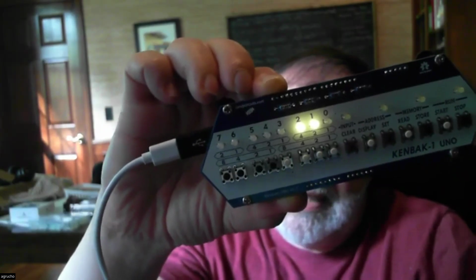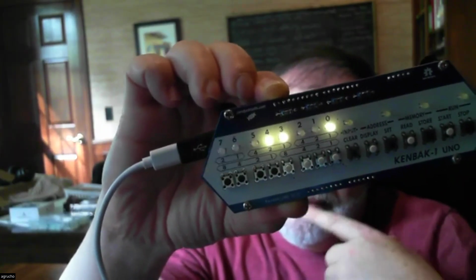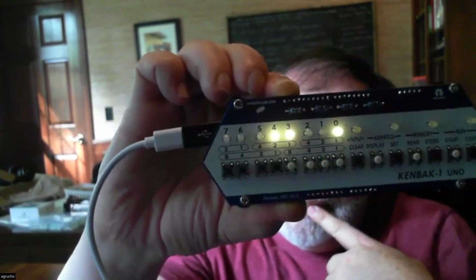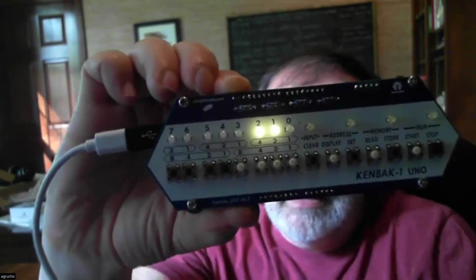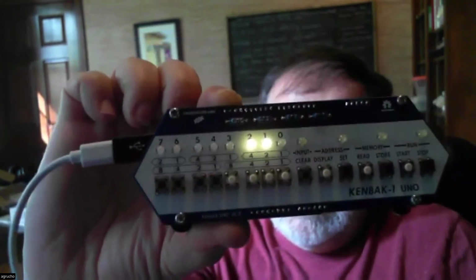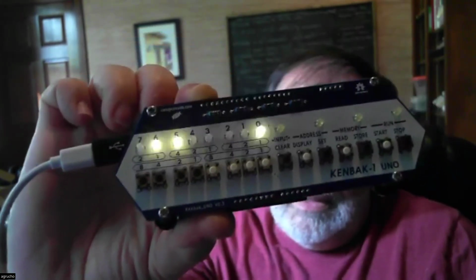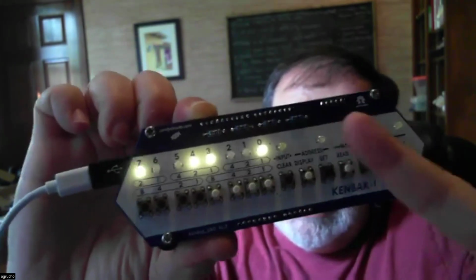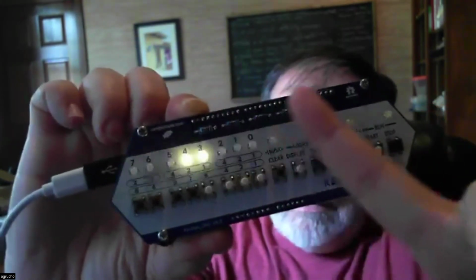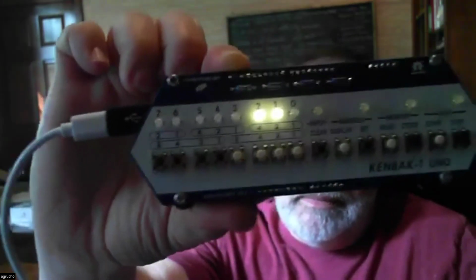So you see 6, 19. Oh, okay. Cool. It's BCD, and it only uses the buttons, LEDs, and the 4 resistors. That's it.